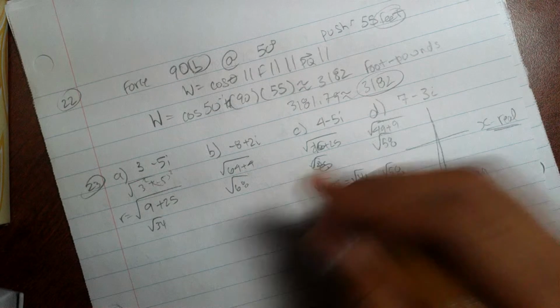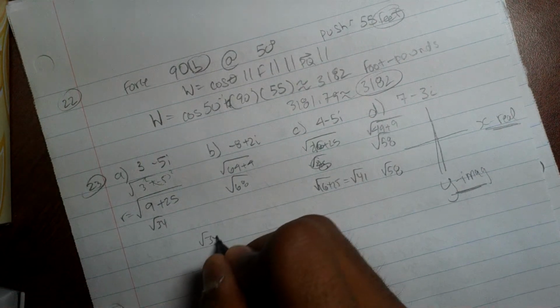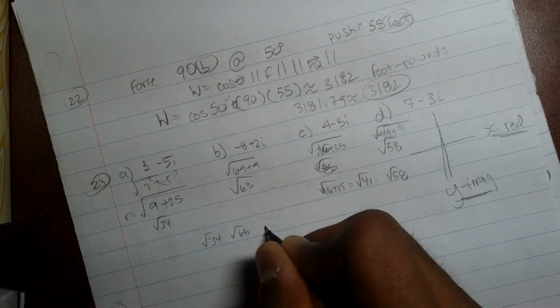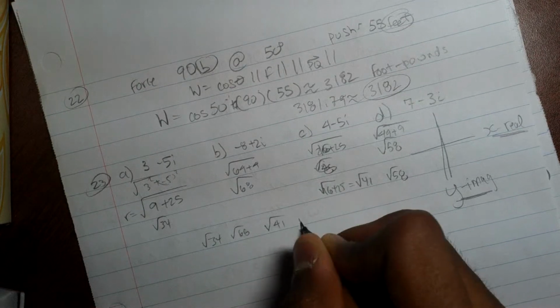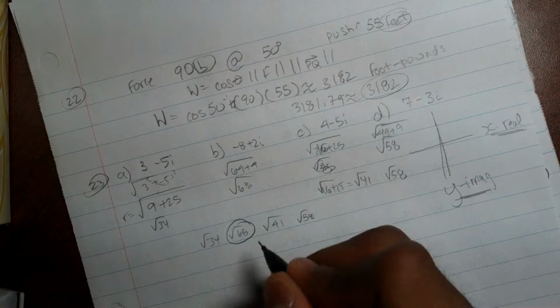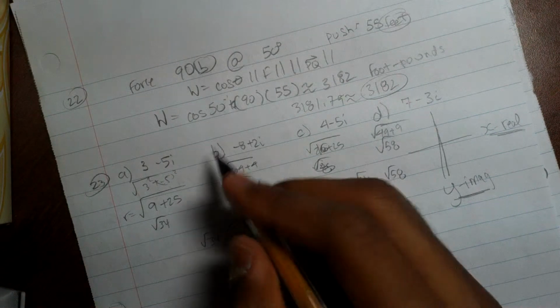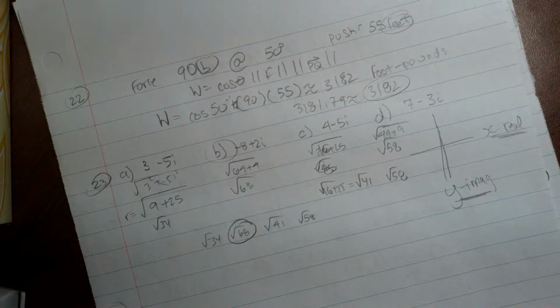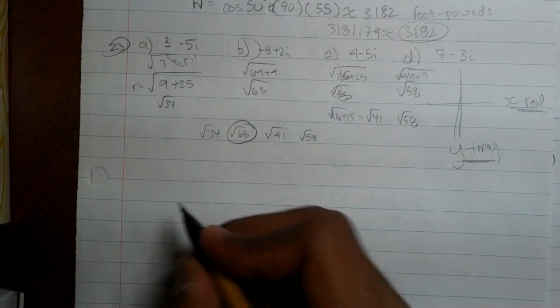Now you compare all of these. You've got square root of 34, square root of 68, square root of 41, and square root of 58. Whichever one is greater is going to be your answer. I'm saying that it's B. And that's your answer, B.